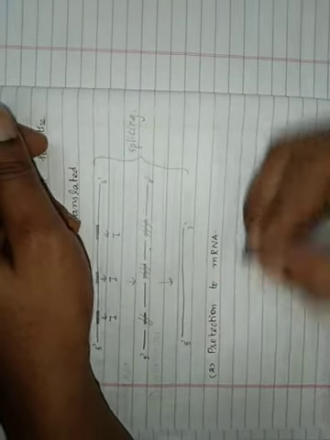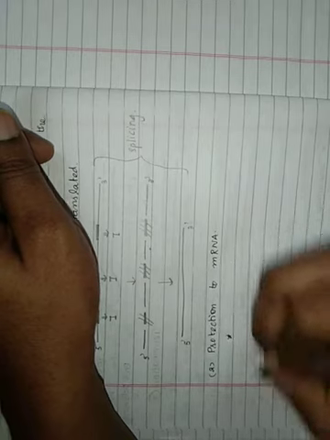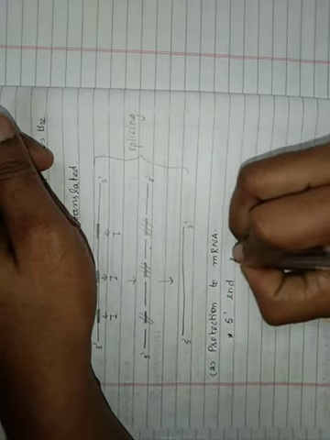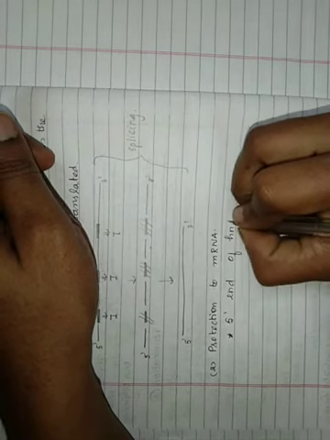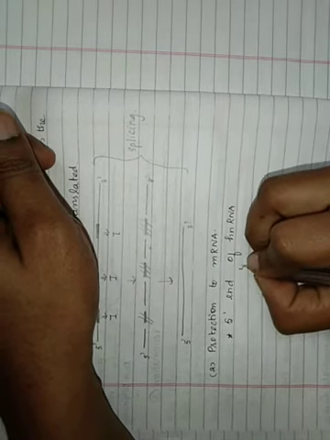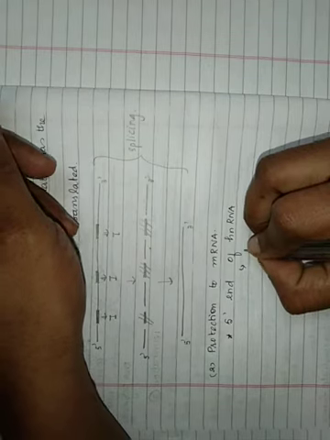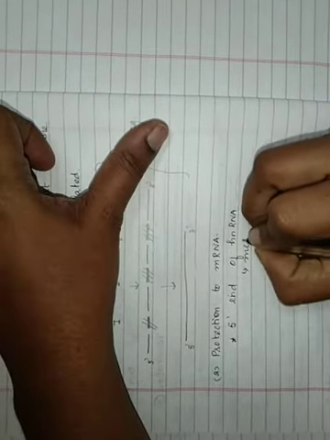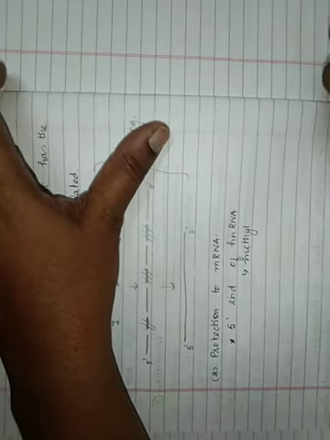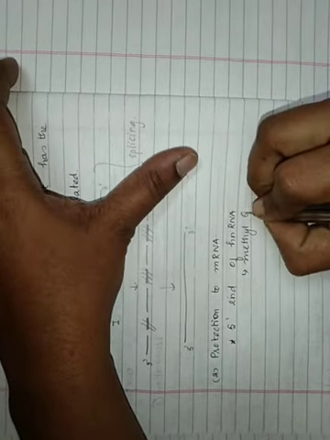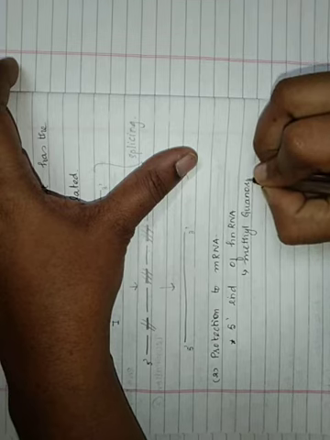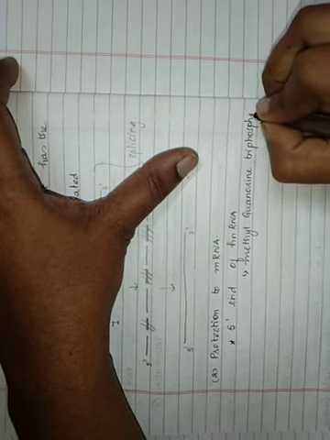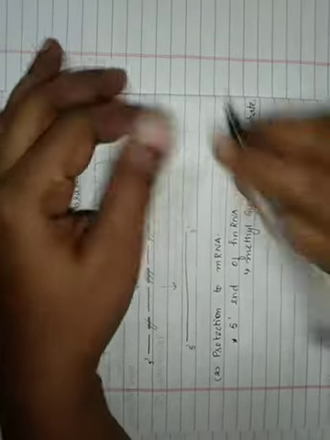So this is still an hnRNA. Now protection happens like this: to the 5' end of the hnRNA, a modified nucleotide which is called methyl guanosine triphosphate is added to the 5' end.